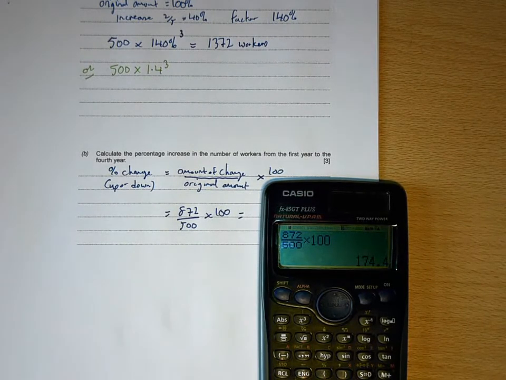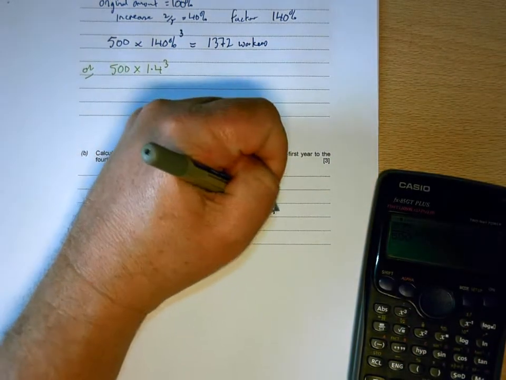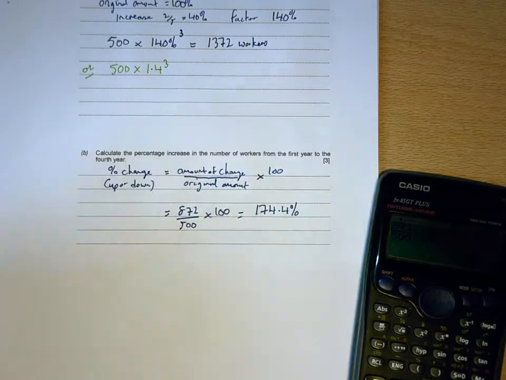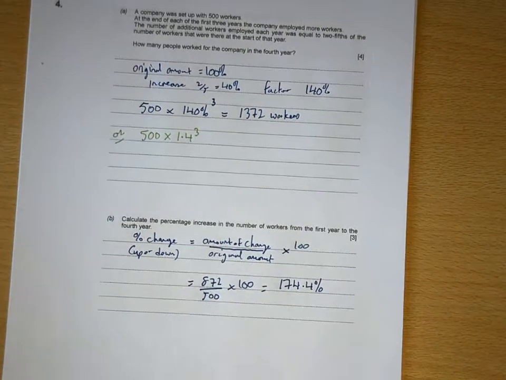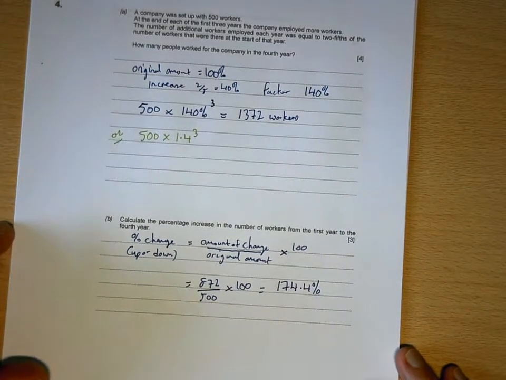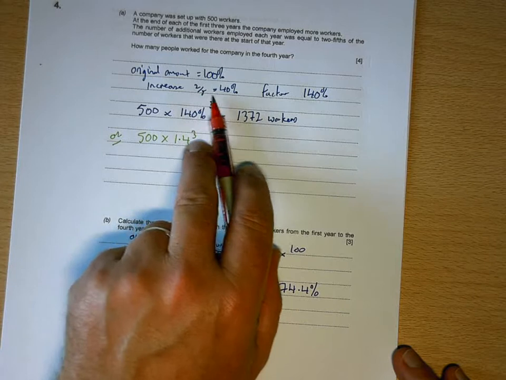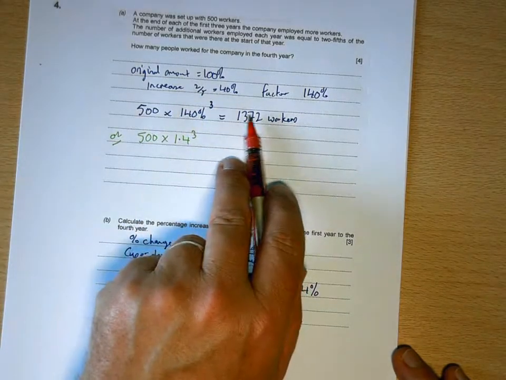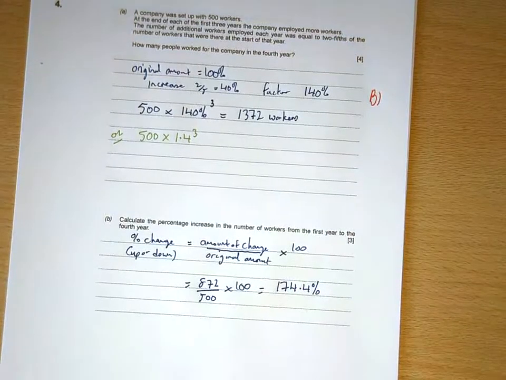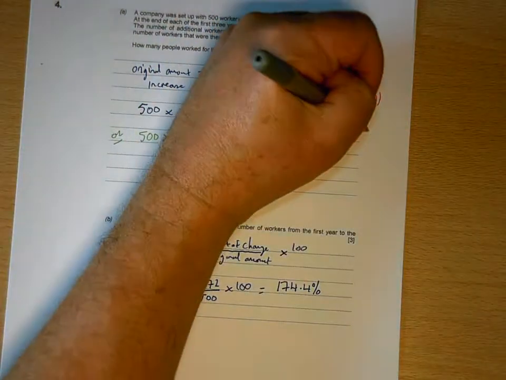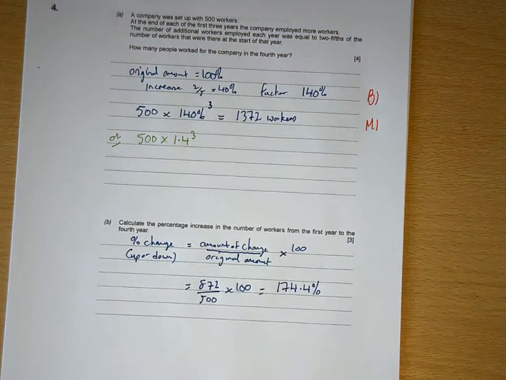So 174.4% increase. Okay, so the marks for that question. So the first mark, well, we know how this one works, is for working out your scale factor. There's a method mark for the line of maths.